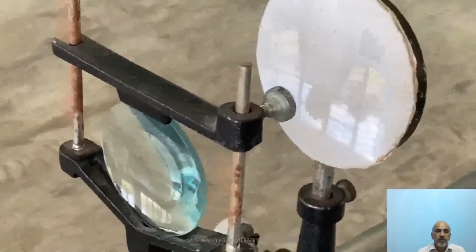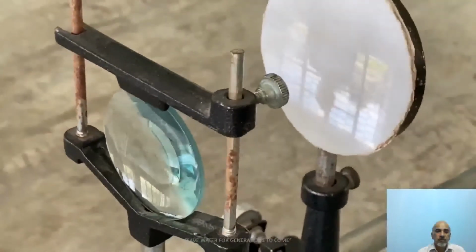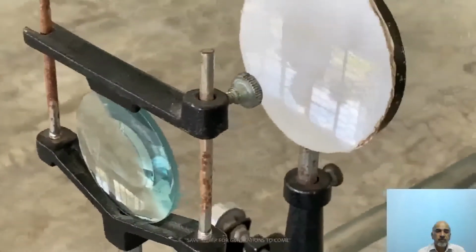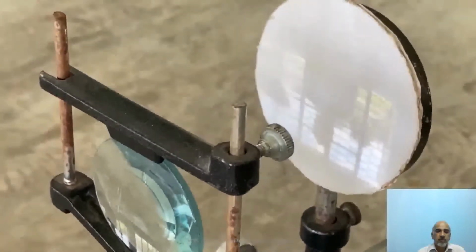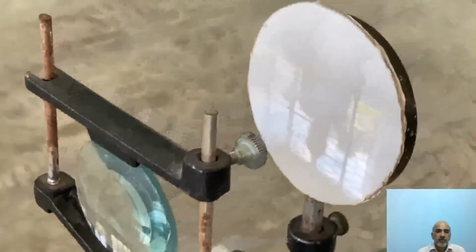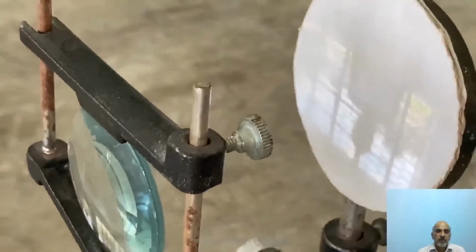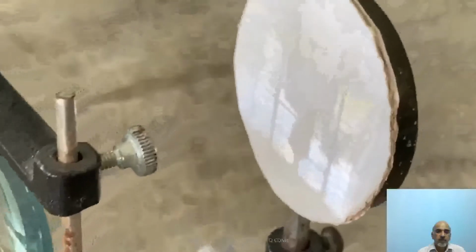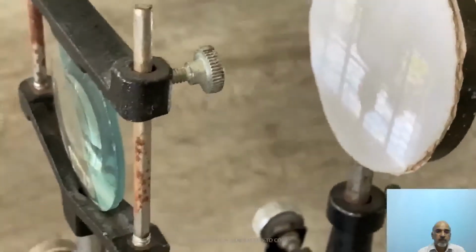Now if I ask a student to stand in front of the lens, you can see again an inverted image is there. Head is here, you can see down, and head is down. So upside down, an inverted image is formed. So an inverted image of the student is formed on the screen, right? So this is a clear image. This means it is inverted and real.